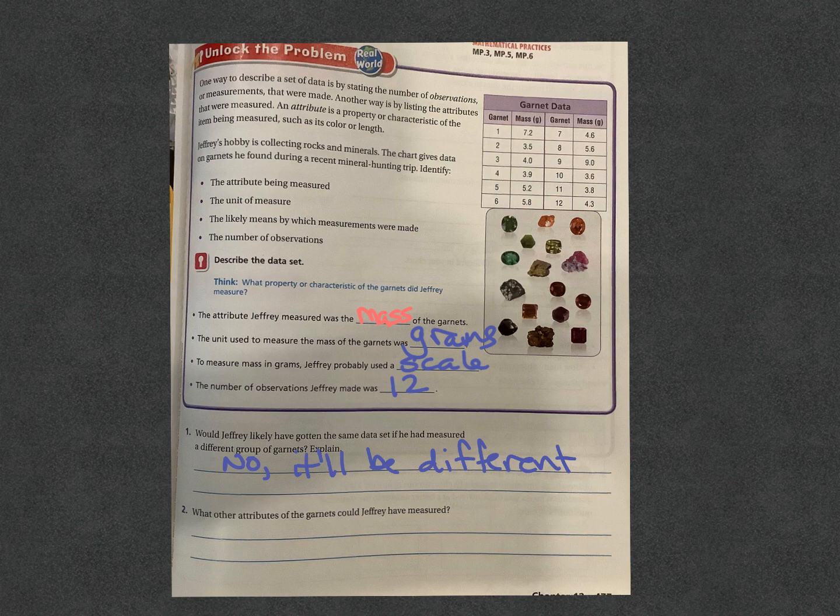What other attributes of the garnets could Jeffrey have measured? He could have measured their color. He could have measured their size. I don't know. He could have observed their shapes and their differences in shapes to one another. So there's a lot of different things he could have done.